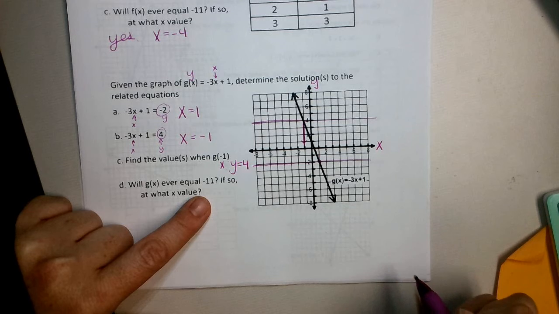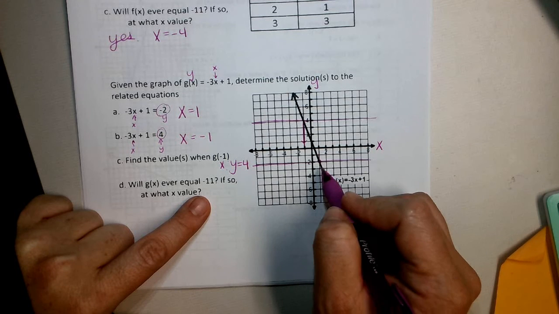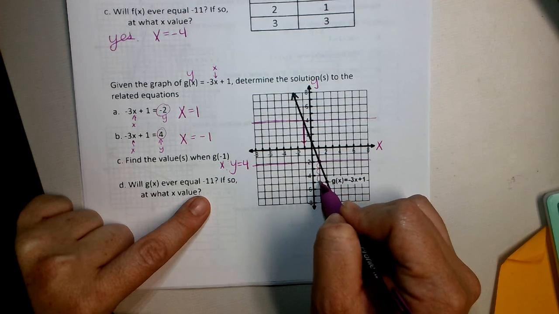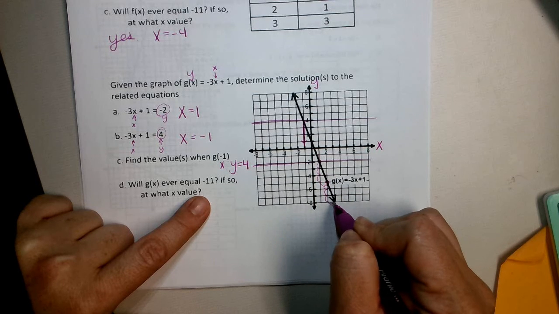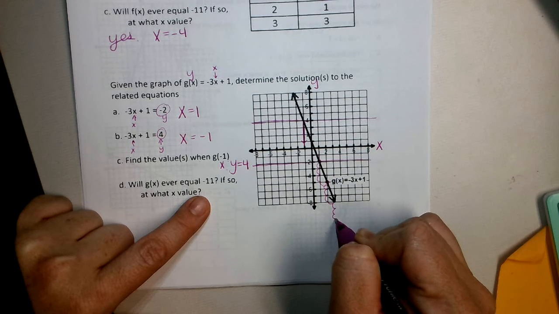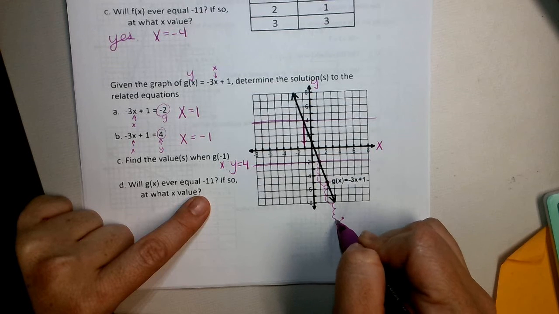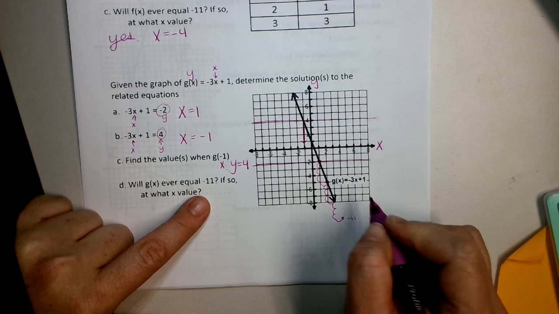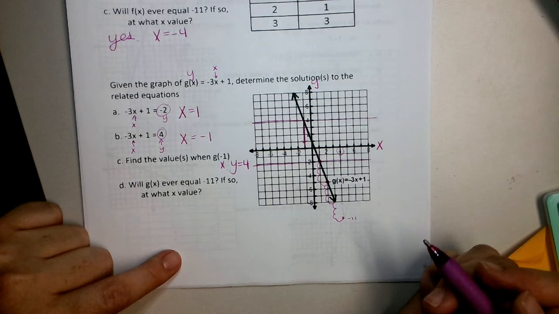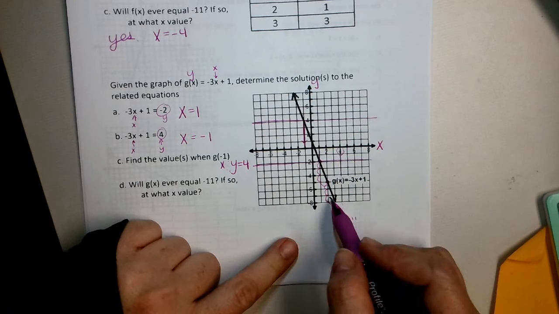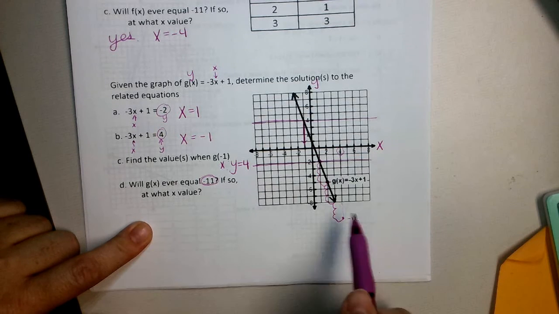I want you to realize it's here at 5, and it's going down 1, 2, 3 over 1. So if I go down 1, 2, 3 over 1, there's 8. Down 1, 2, 3 over 1. 8, 9, 10, 11. Now it's at negative 11. But where is it at x-wise? I'm just extending my graph. It's 4, because it's asking me about negative 11, and this doesn't show negative 11.